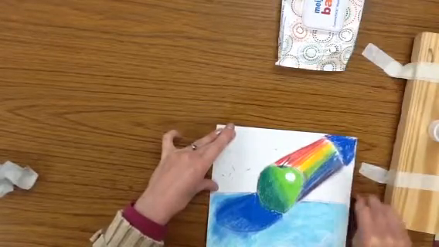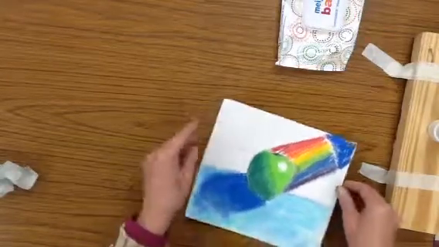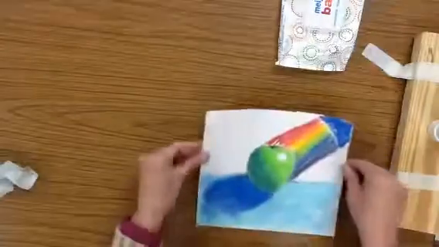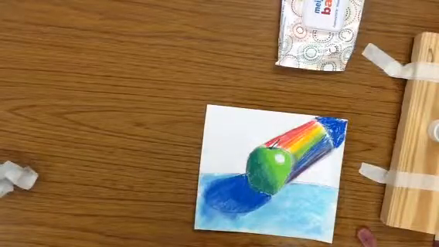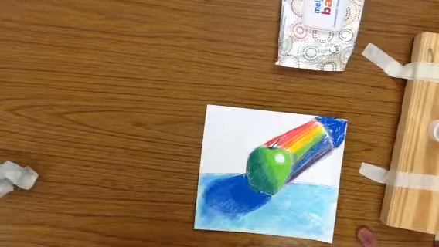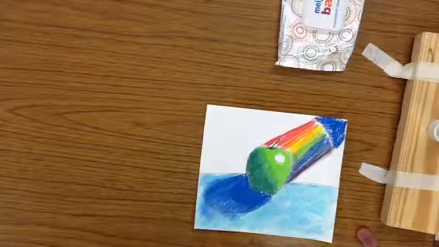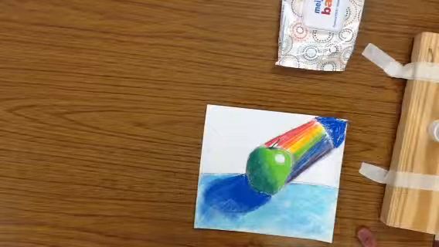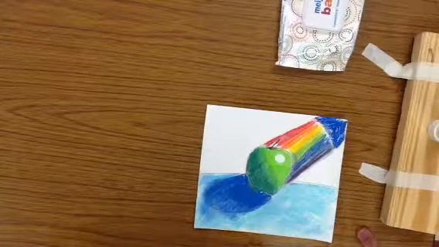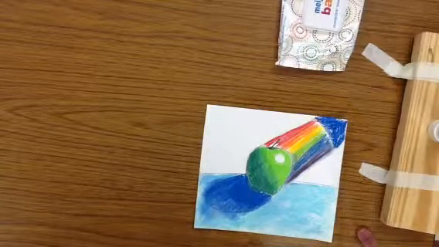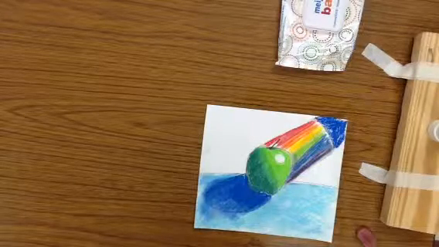And now my chalk pastel drawing is done and ready to go into my folder. So now you can go ahead and put those chalk pastels back in the box. And once that's done, you can empty off your scrap paper of the powder.